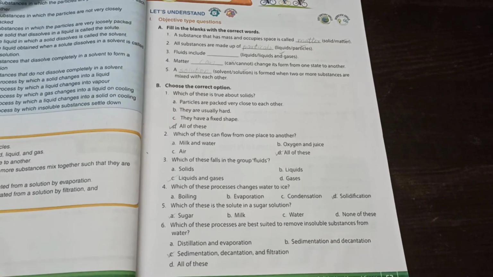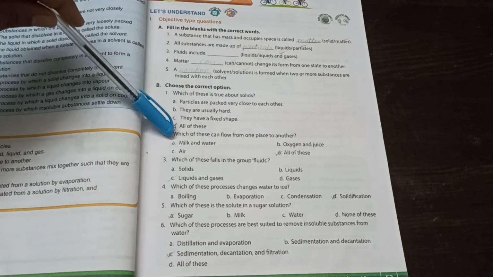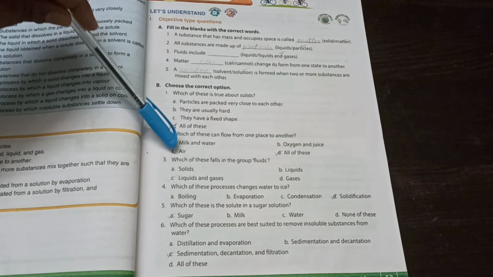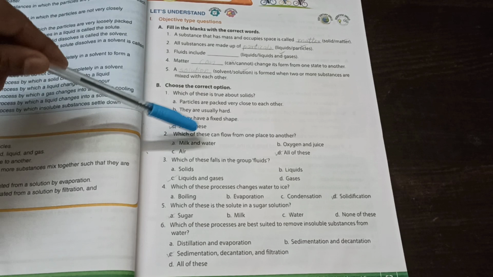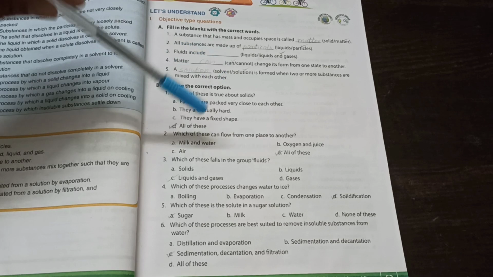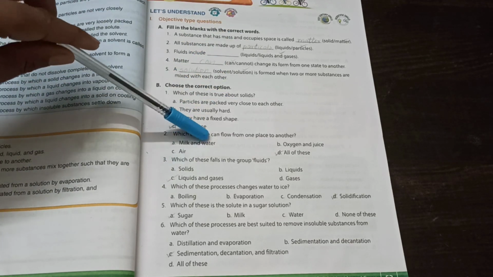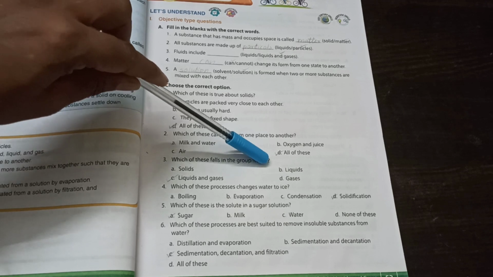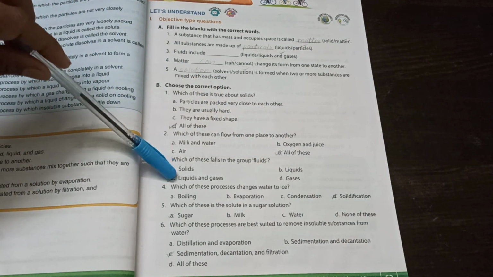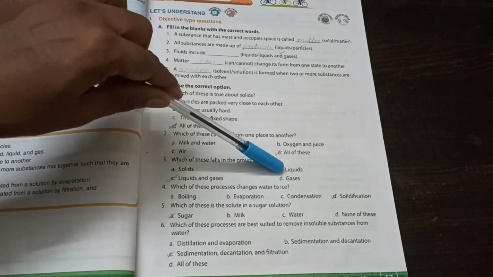Second one, which of these can flow from one place to another? Milk and water, oxygen, juice, air. All of these, yes, because liquids and all gases can flow. Which of these falls in the group of fluids? Liquid and gases. Which of these processes changes water to ice?